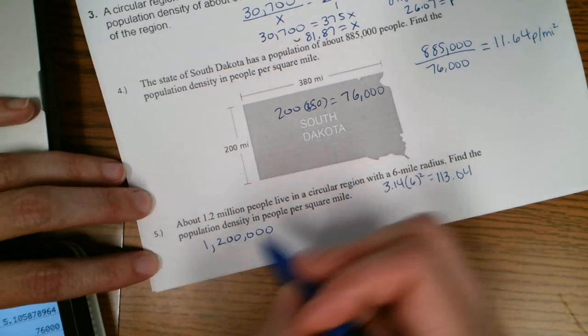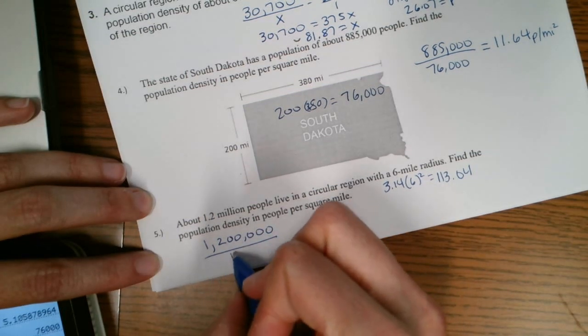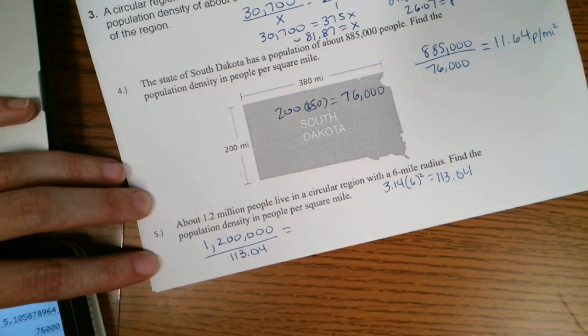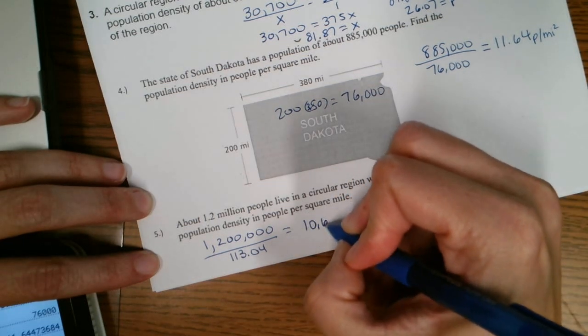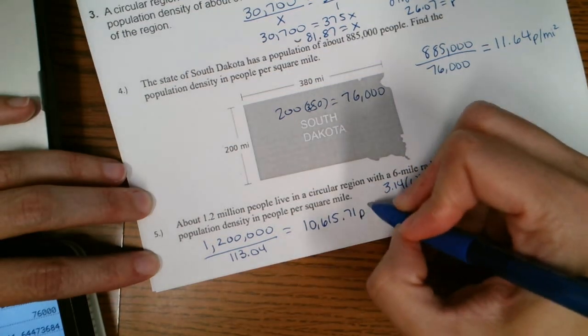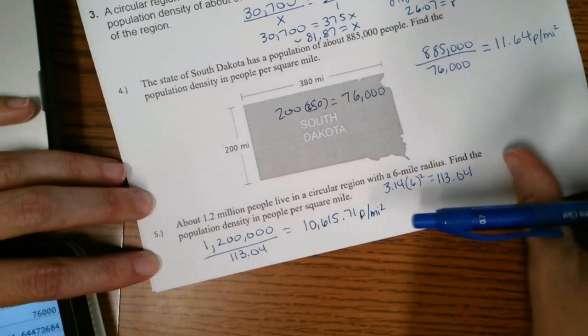That's my population. That's getting divided by 113.04. I get 10,615.71 people per square mile.